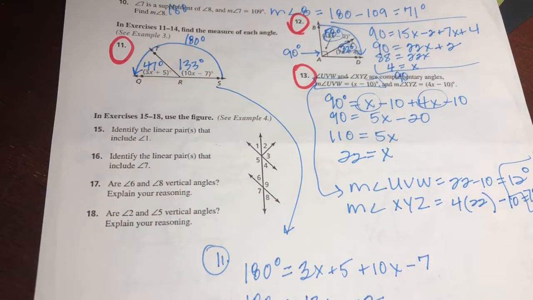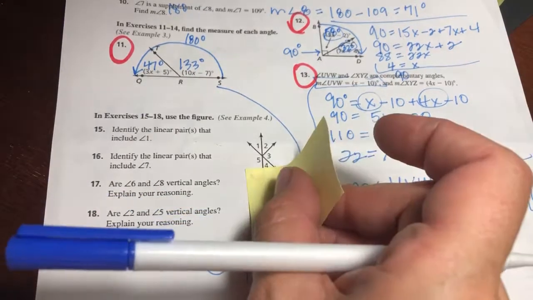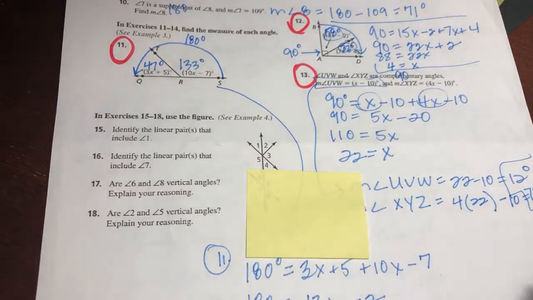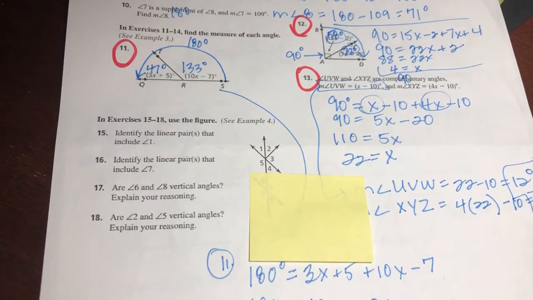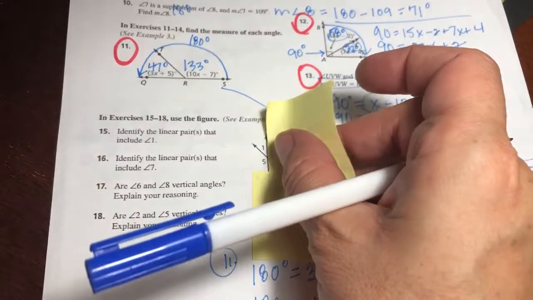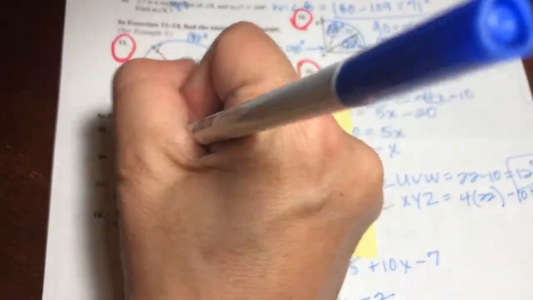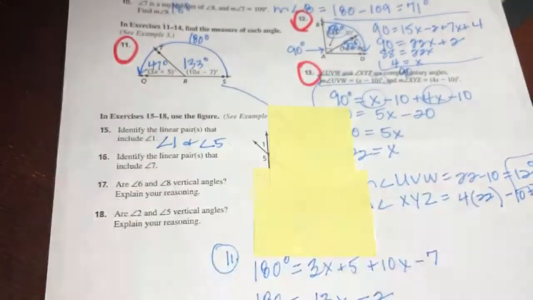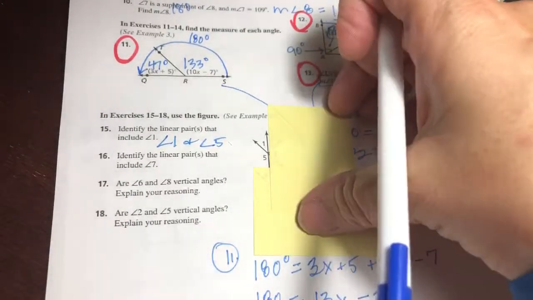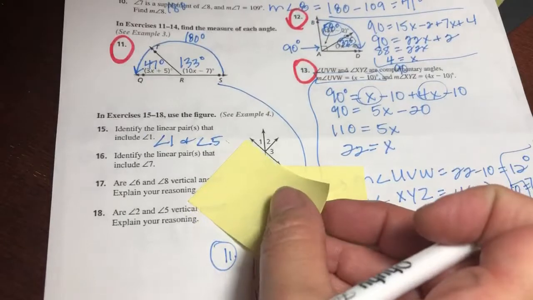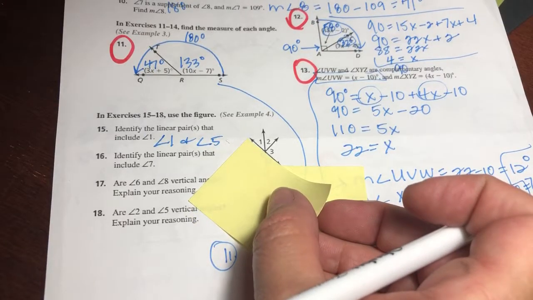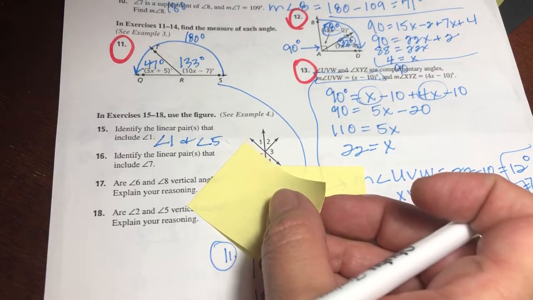Last but not least, problems over here. Identify the linear pair or pairs that include angle 1. I remember looking at this before. I don't need anything to do with those angles on that side. I just need to focus on where the 1 is. When I look at angle 1, I can put it in a pair with angle 5. Angle 1 and angle 5 lie in a line together. When I look around to see if there's any other angles that lie in a line, we run into that situation we saw in class. We don't have a linear triple, but angle 1, 2, and 3 would add to 180.